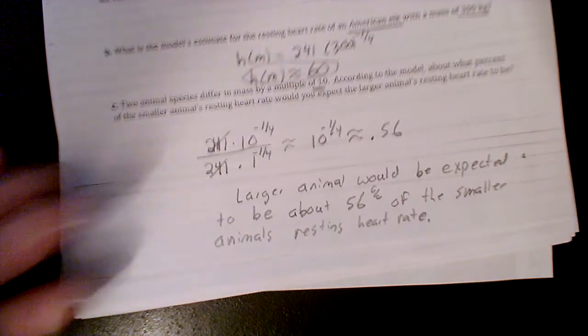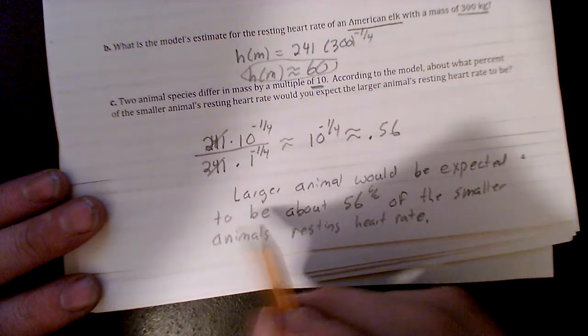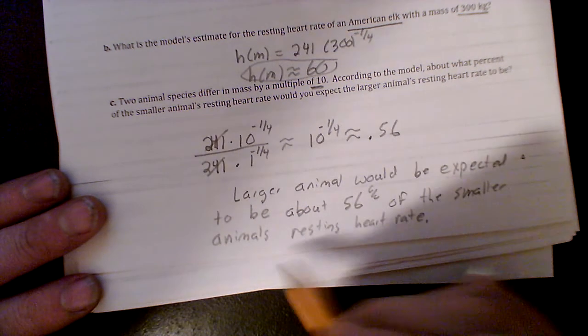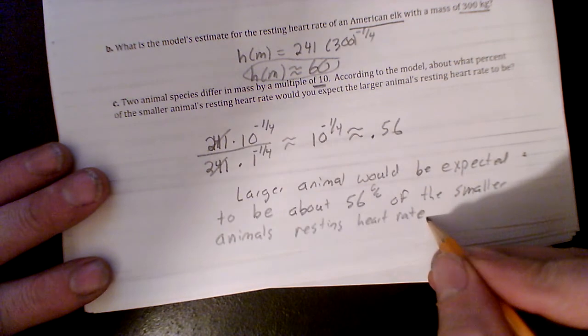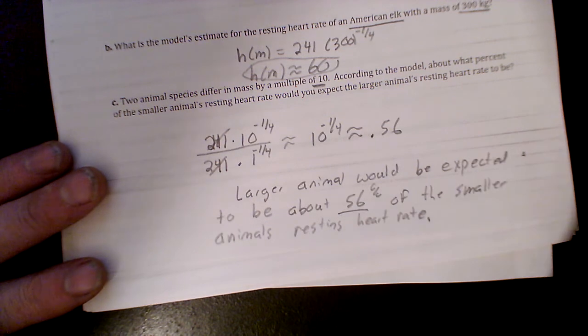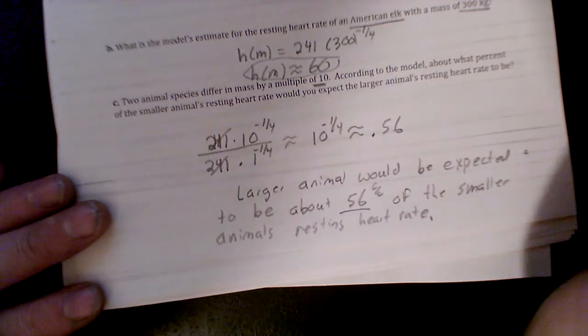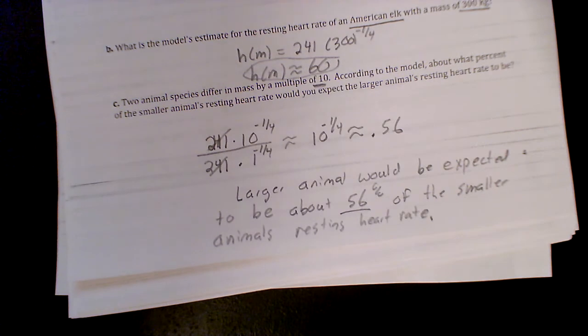I'm looking back over my sentence. I don't like it very much. I'd say instead would be expected to have a heart rate 56% of the smaller animal's resting heart rate. I think you get what I mean. I'm not going to restructure that sentence. I kind of made it on the fly. But we understand that if we took the smaller animal's heart rate, multiplied it by 0.56, we should get the larger animal's heart rate. And there it is.